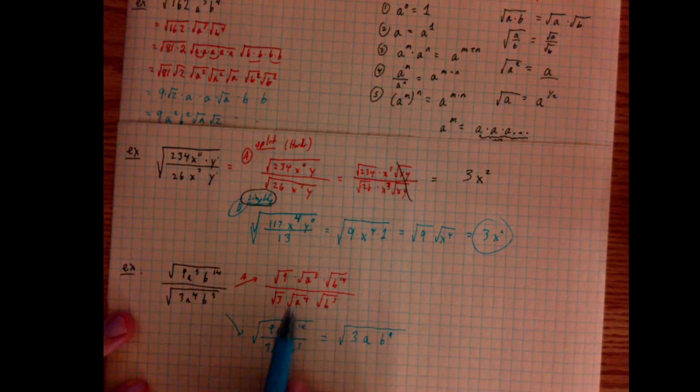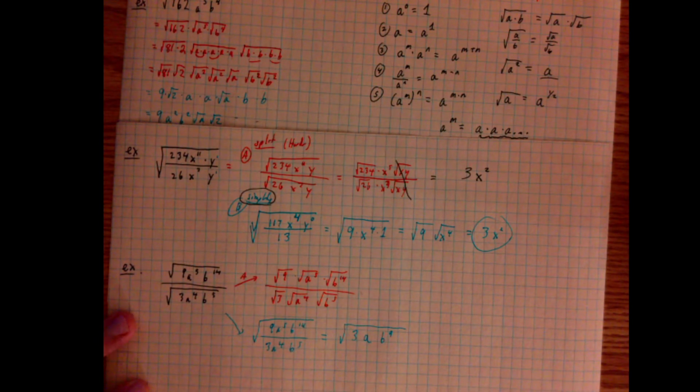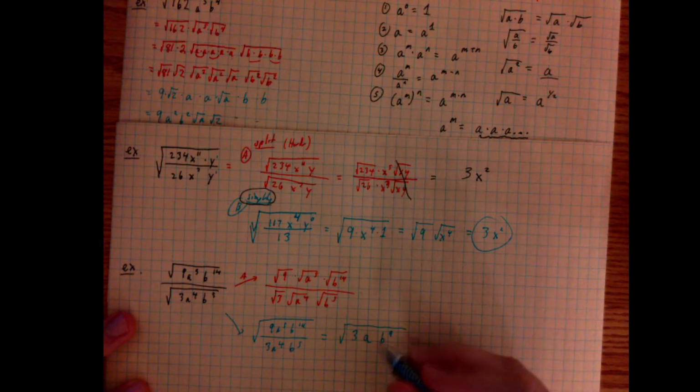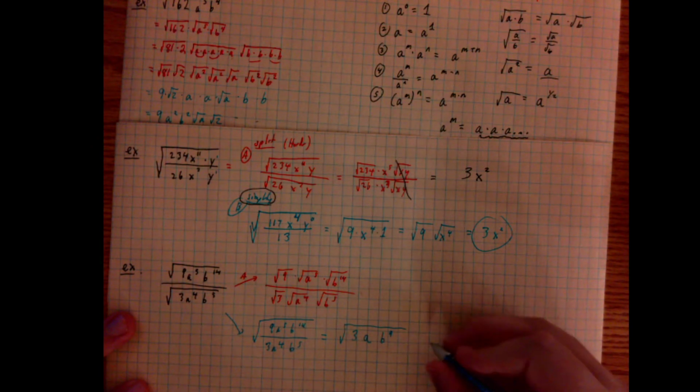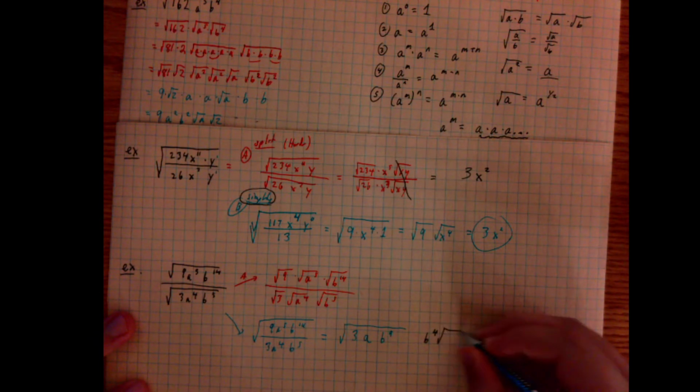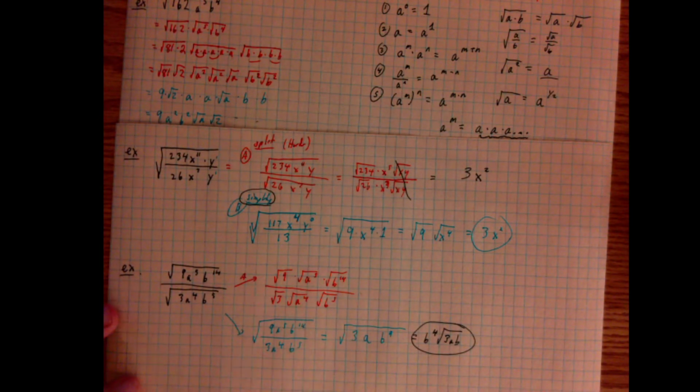And this is much easier to simplify than all of these, right? Because you can clearly see that the 3 and the a aren't going to simplify. The b to the 9th will eventually become b to the 4th, 3ab. Like, it is just much easier and nicer to work with compared to this one.